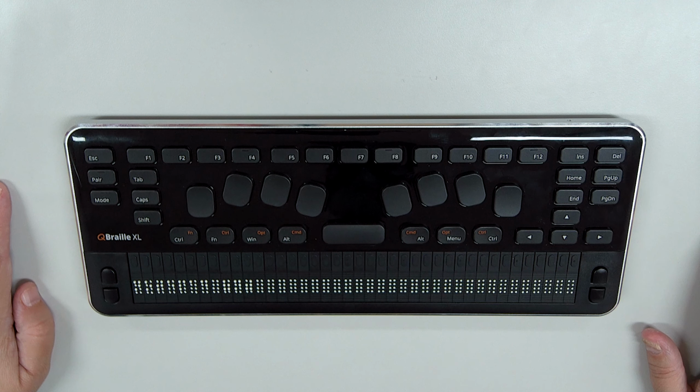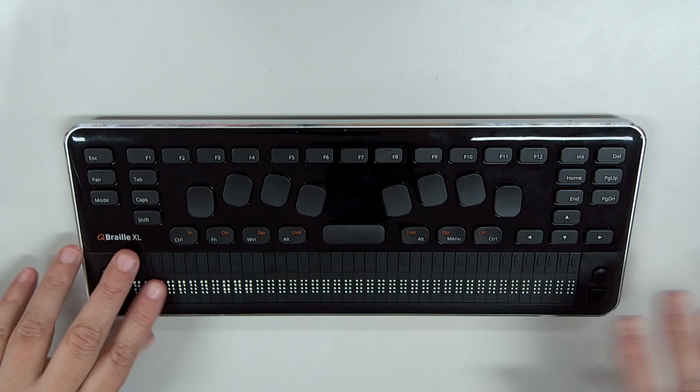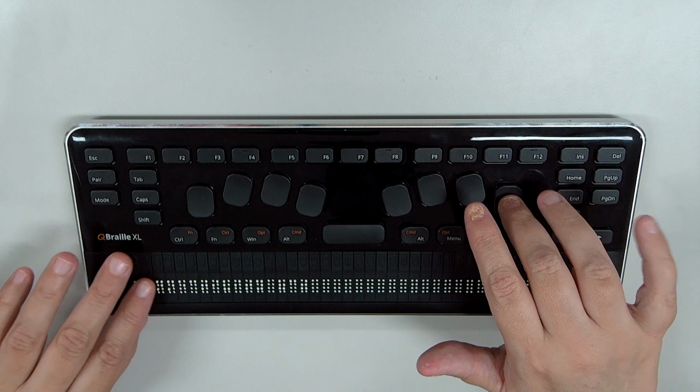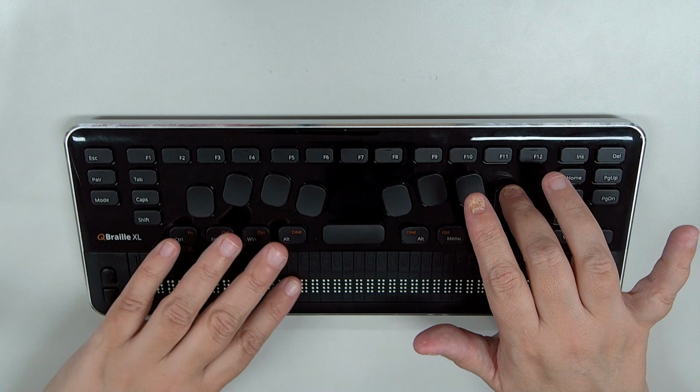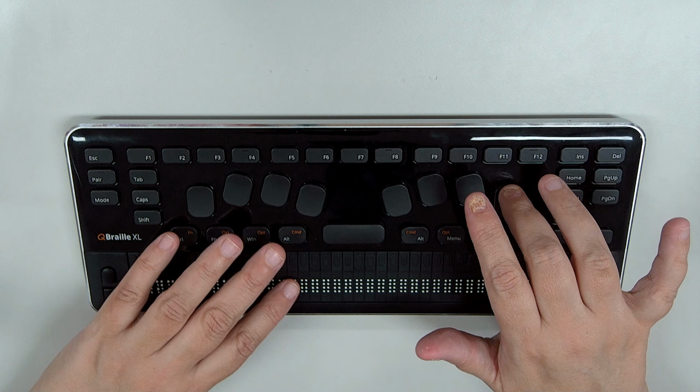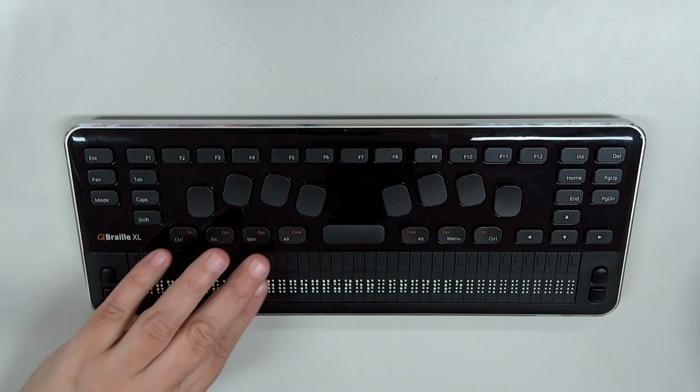In this video, we're going to take a quick look at the advantages of the hybrid keyboard. In order to do that, I'm going to connect to my PC. So the first thing I need to do from the QBraille main menu is to go to Connectivity. I'm going to press Enter. And I'm given my list of connection types. The first one is USB, so I will press Enter again to enter USB terminal mode.